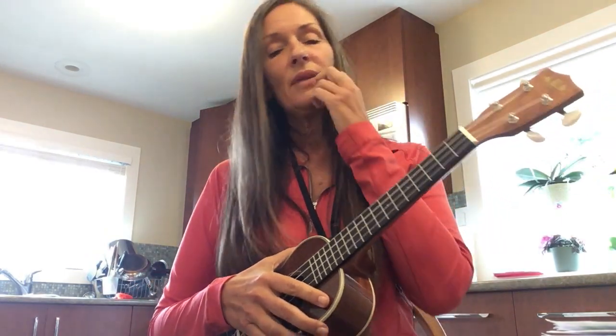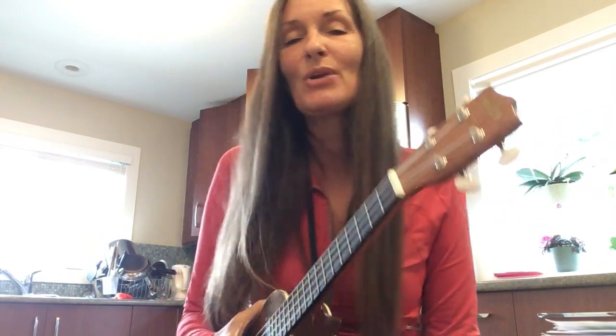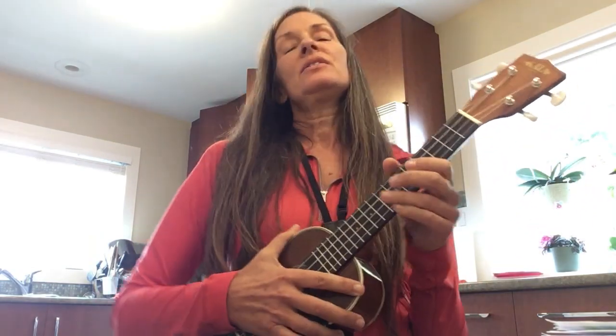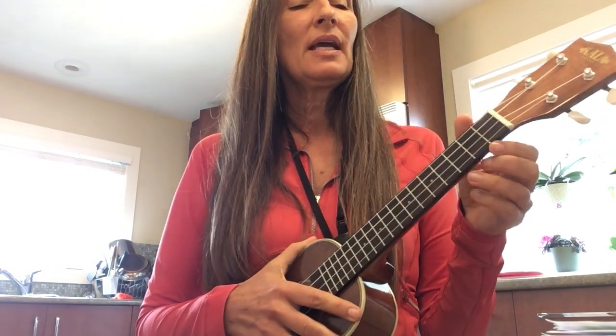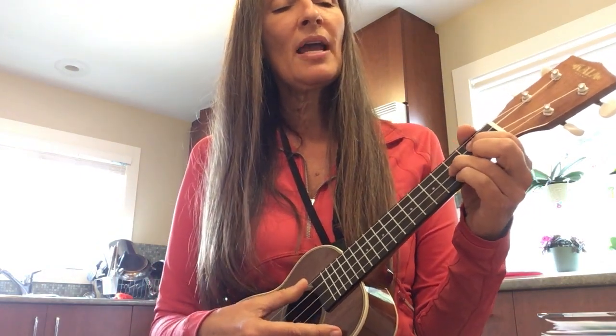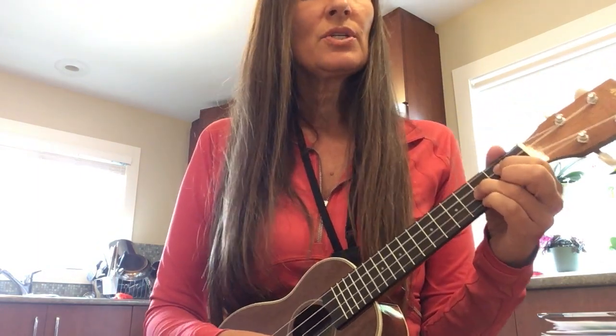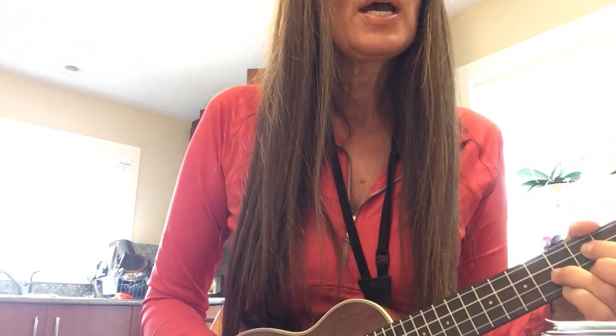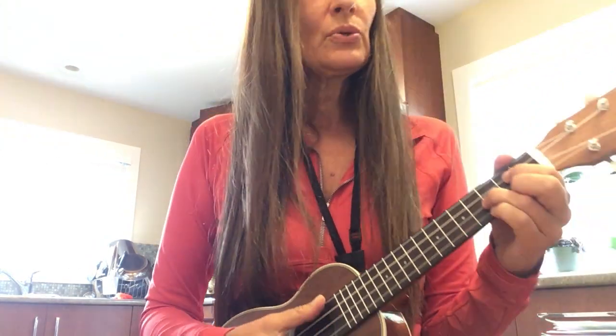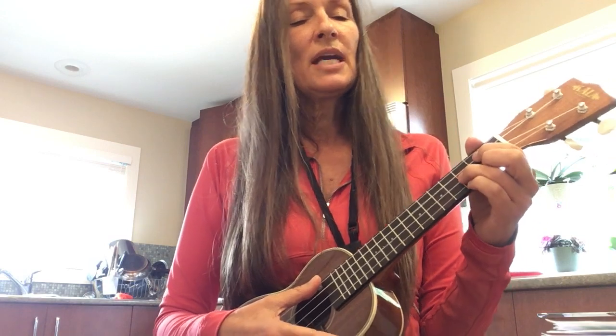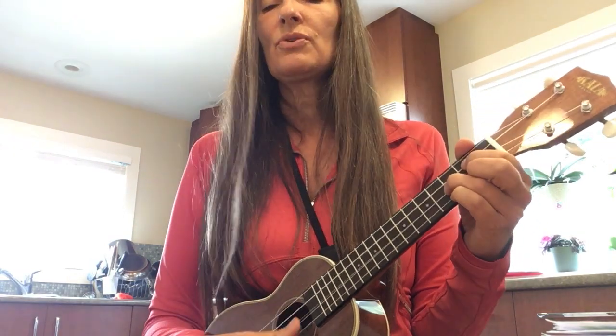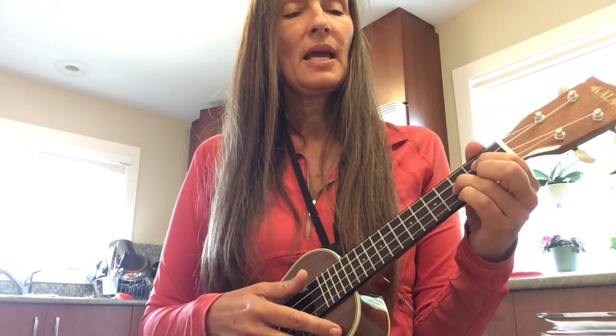All right, so now you know all the chords for the next A section. You already have 3/4 of the song down. So let's move on, and we're going to try the next A section, which is somewhere over the rainbow. Skies are blue, and the dreams that you dare to dream really do come true. All right.